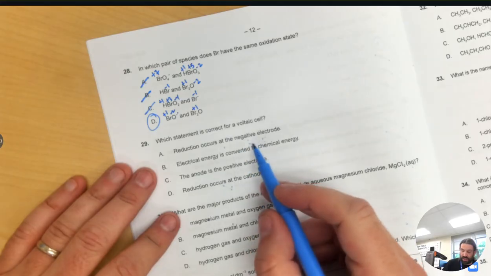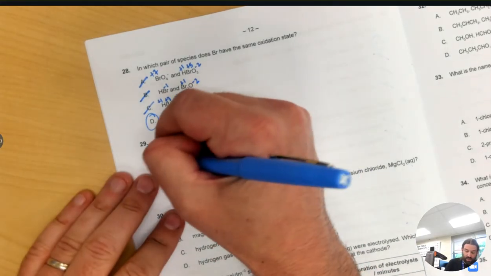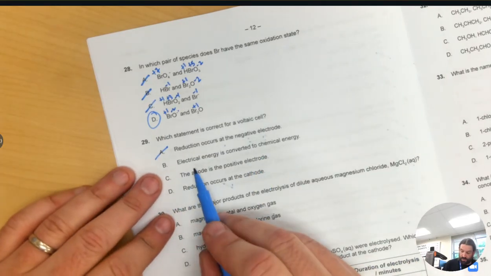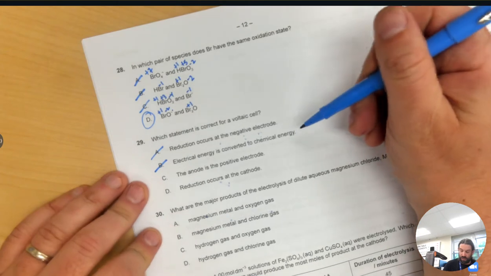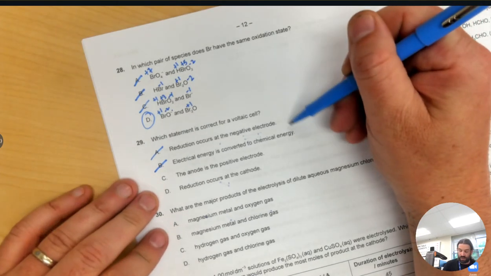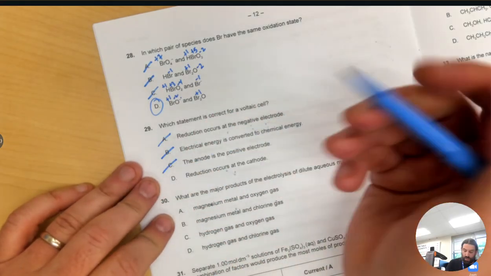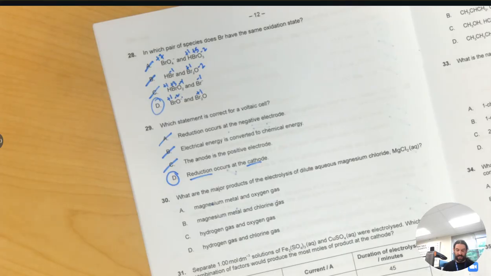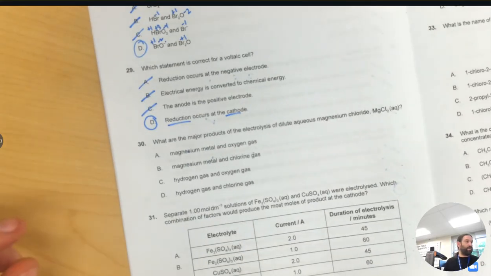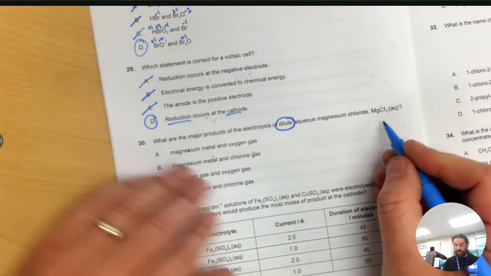Reduction occurs at the negative. No. In a voltaic cell, the anode is the negative, and oxidation always occurs at the anode. Electrical is converted to chemical. No, it's opposite. Both of these are descriptions of electrolytic cells. The anode is positive. No. Reduction occurs at the cathode. Red cat. Yes, indeed.